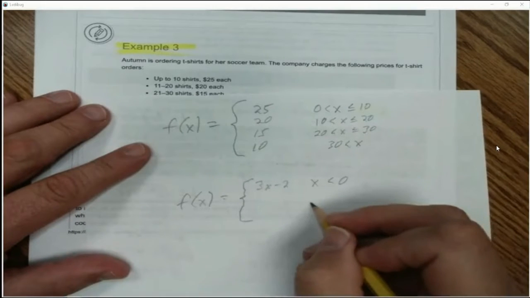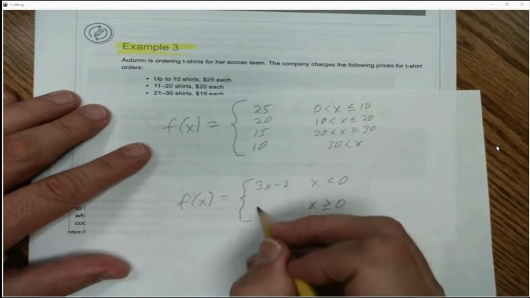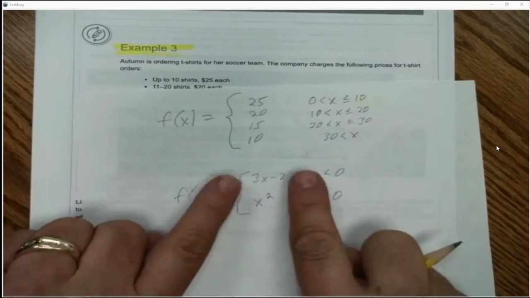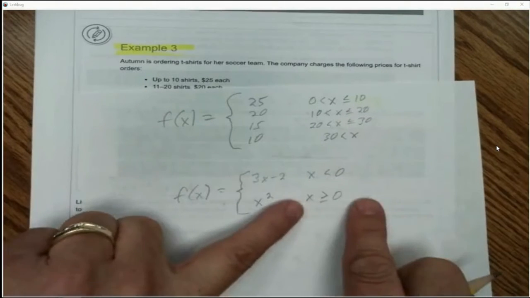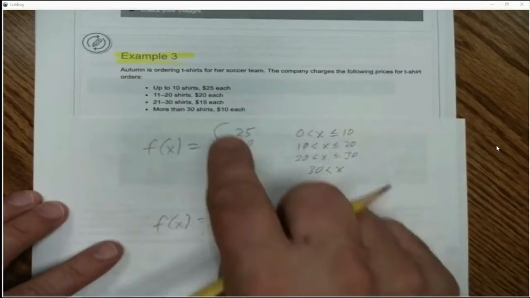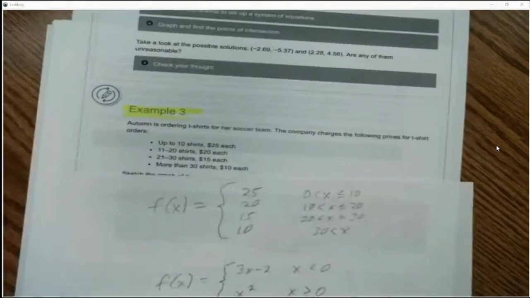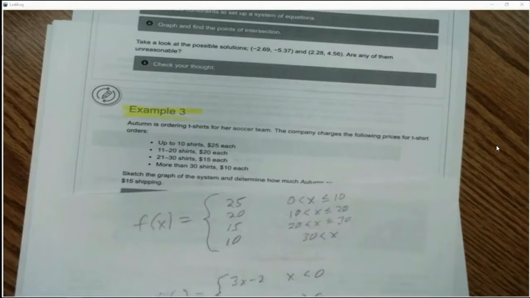If x is greater than or equal to 0, then I want it to be the graph of x squared. You can set up a piecewise function, anything. I'm just saying I want a piece of this graph anytime x is below 0, and a piece of this graph when it's greater than 0. But for this scenario, we're just trying to figure out prices of that. So graphing that, I'm going to make a graph for this.